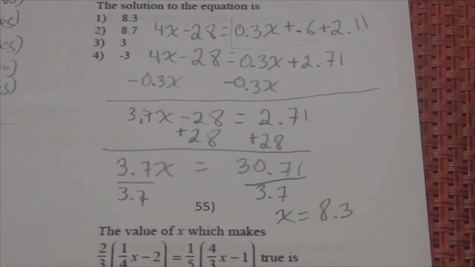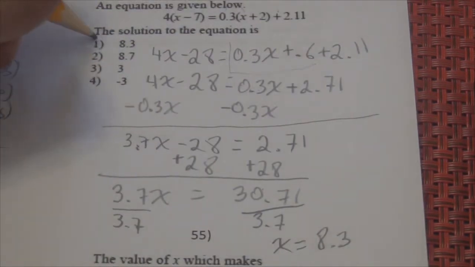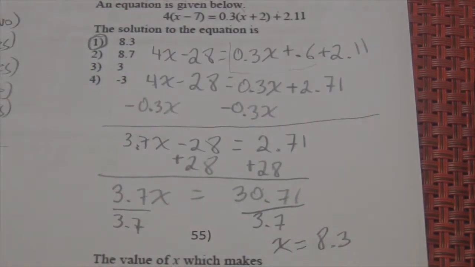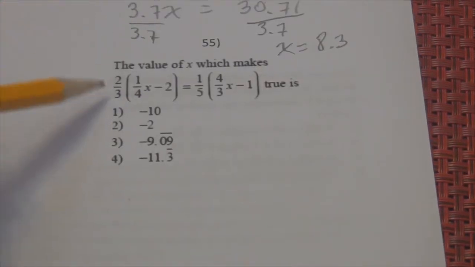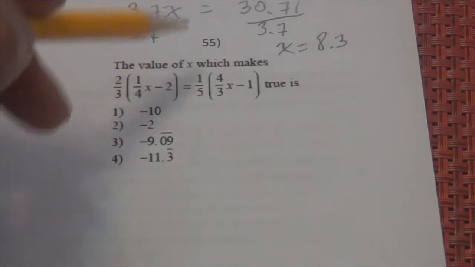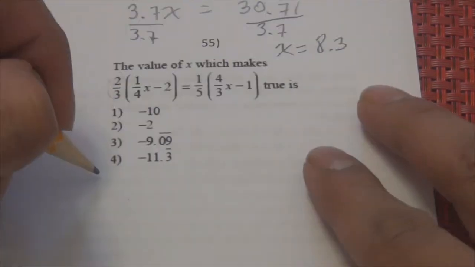8.3. And now we'll go back to our choices, and choice number 1 is the correct answer. Remember, you have distributive property, so you use the distributive property.